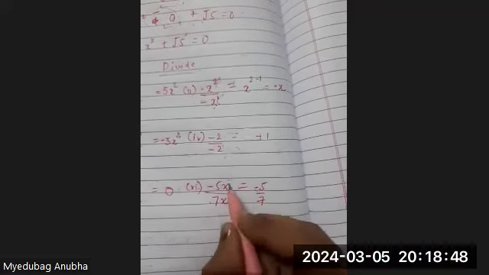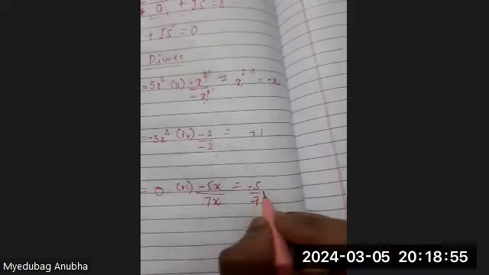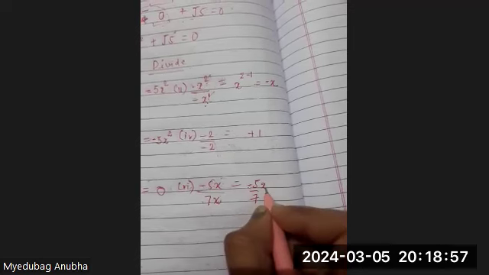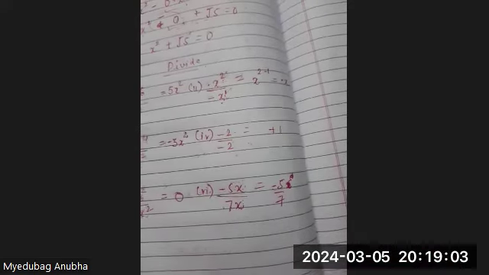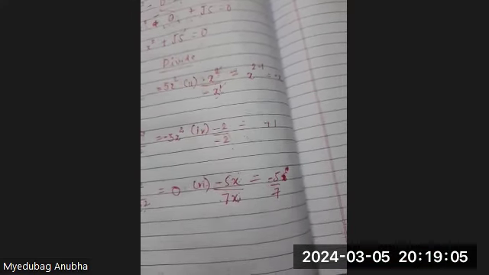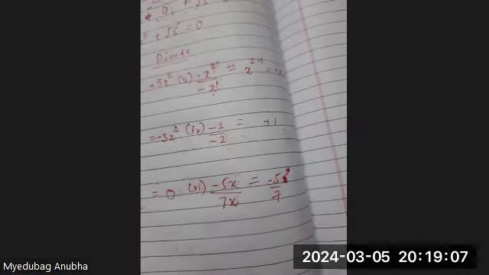Okay. Now this is x power of 1 and this is x power of 1. 1 minus 1 is 0. So this will be -5 upon 7. If you write x here, then it will be assumed that it is the power of 1. So that's why we are not writing any x here. Okay. Are these concepts clear or do you need more questions like this? No, it's clear. Okay.